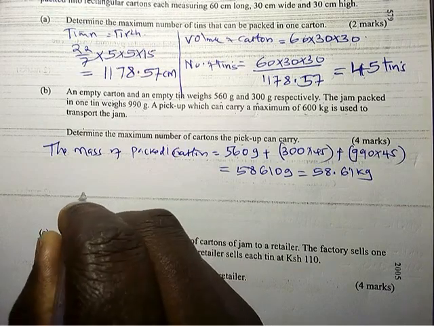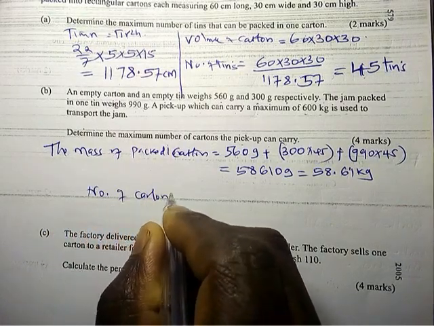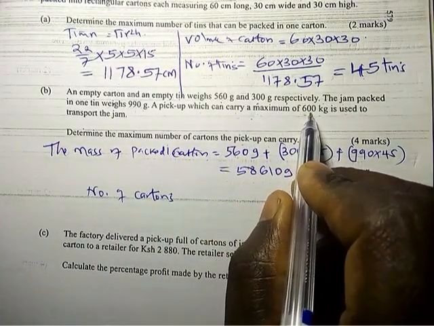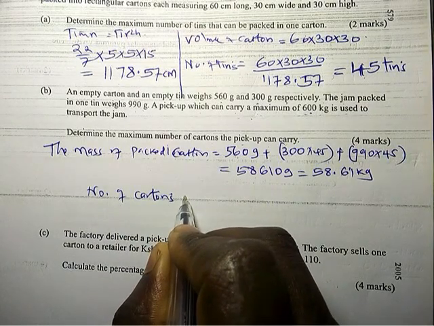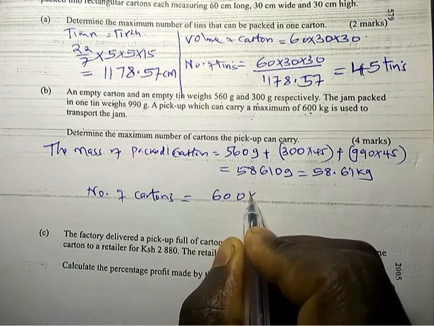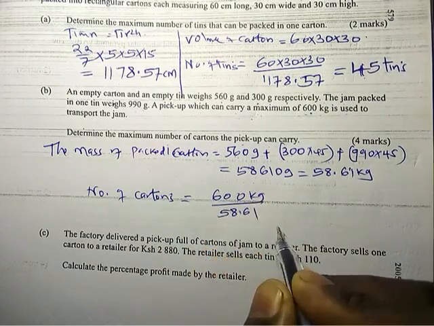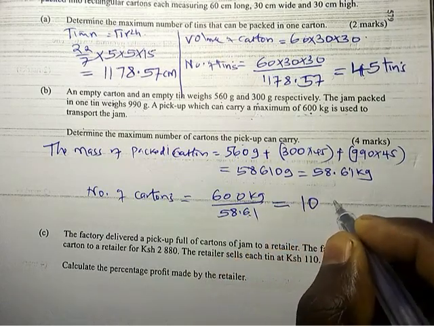So the number of cartons: if the pickup carries a maximum of 600 kg, then the cartons will be 600 kg divided by 58.61, which is one carton, and this will give us 10 cartons.